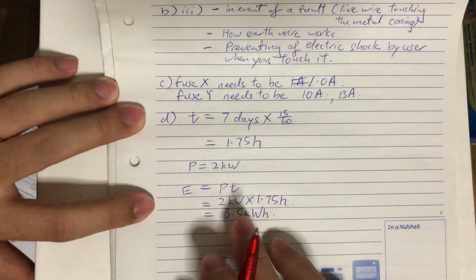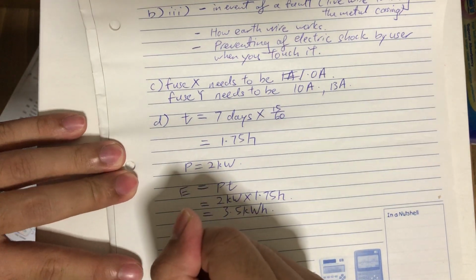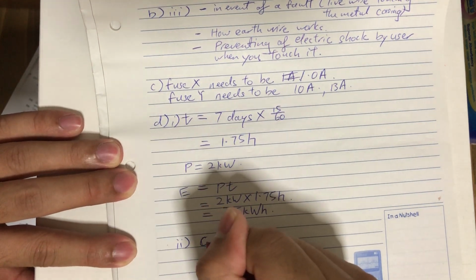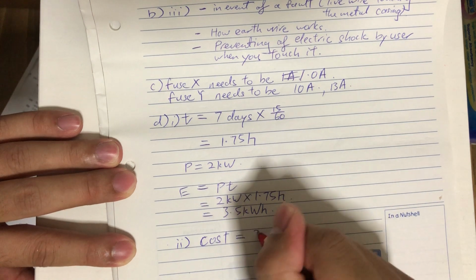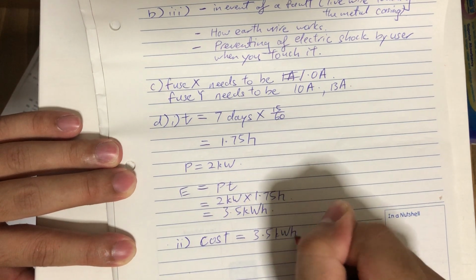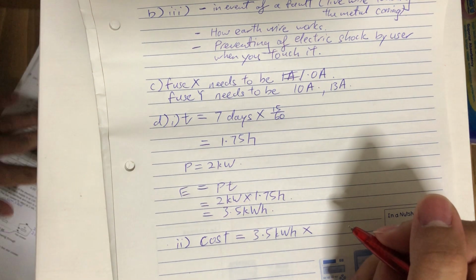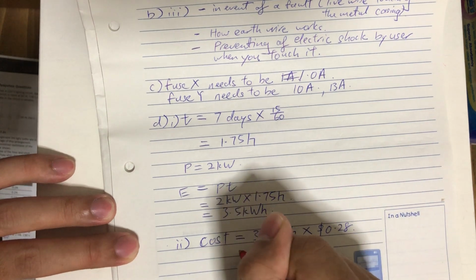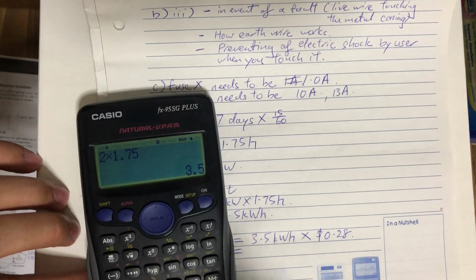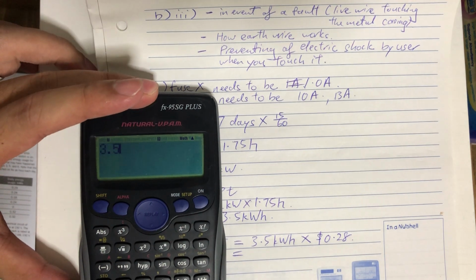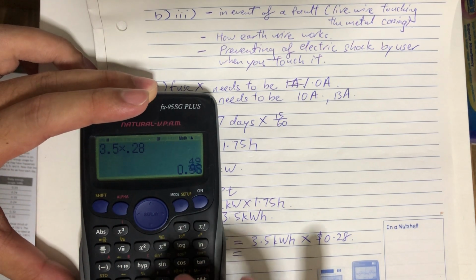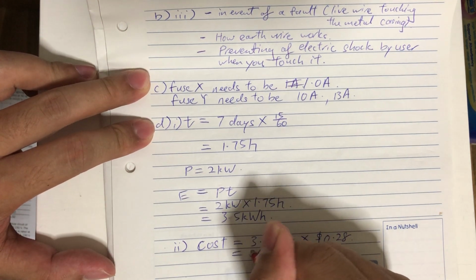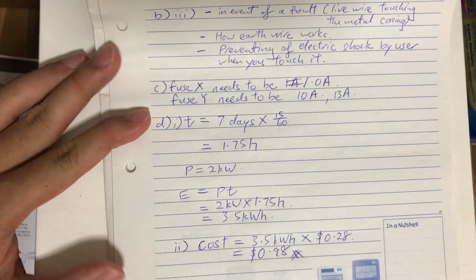Okay, so given your answer in part D part 1 is this. Part D part 2 would mean that the cost of electricity is actually taking 3.5 kilowatt hours multiplied by the 28 cents in dollars. Okay, so just leave it in dollars. Remember, we try to avoid changing the units too much because we tend to make mistakes. So if you have done it correctly, you should get 98 cents. There, this is the answer.